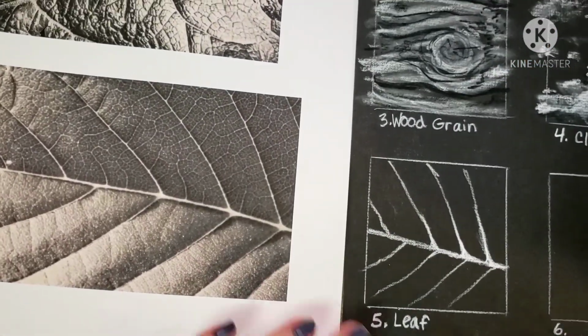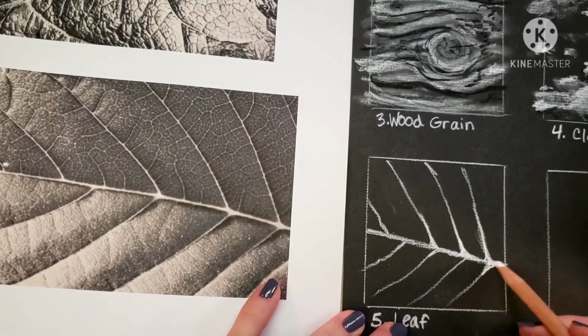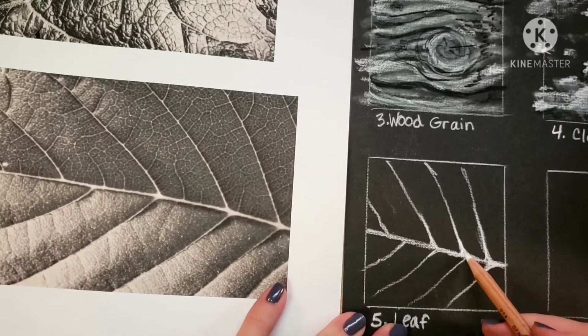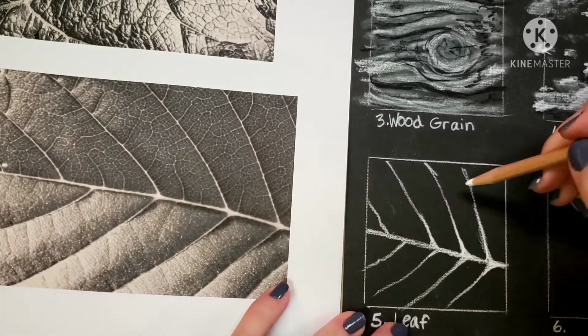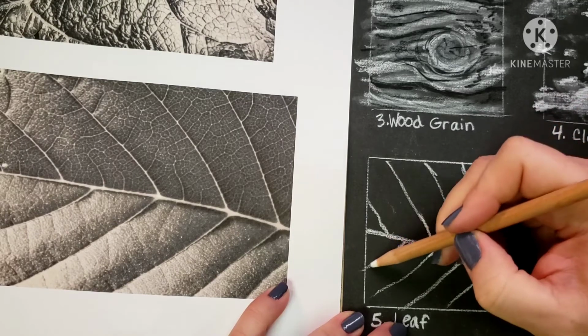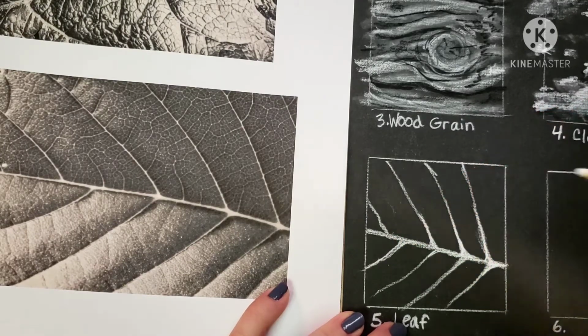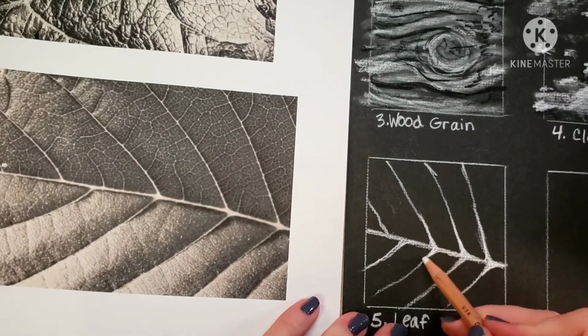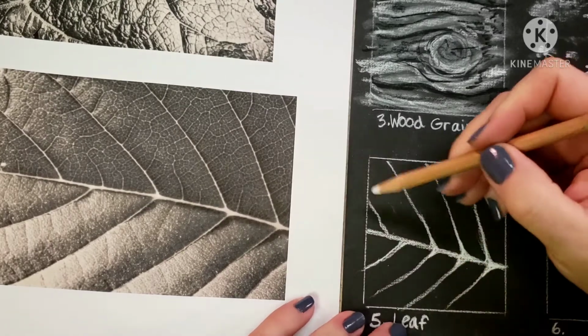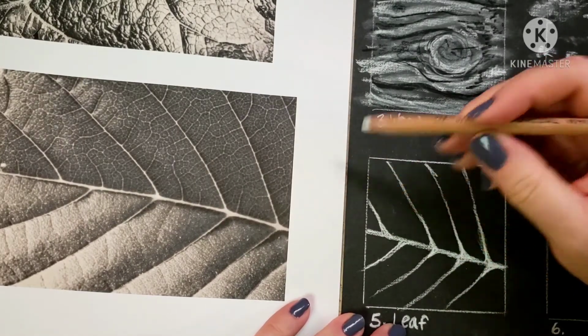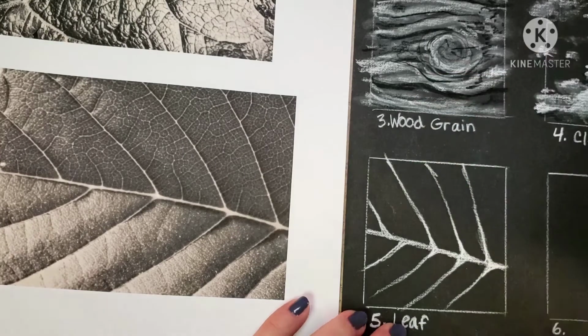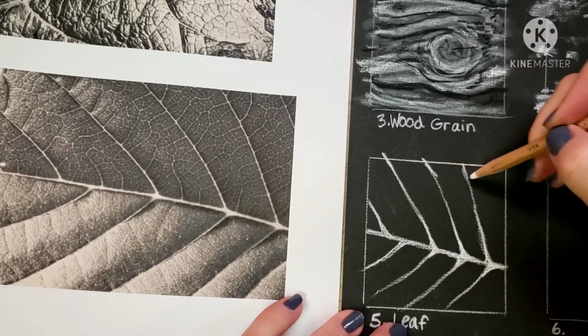It's not an exact, perfect model, but I'm just trying to create a leaf texture being inspired by this picture. So keep that in mind. Okay, I'm happy with that.